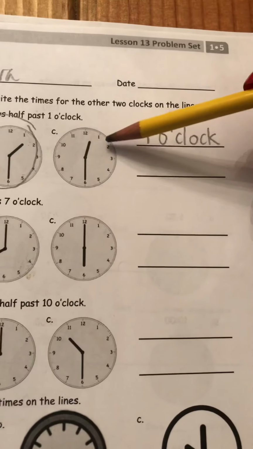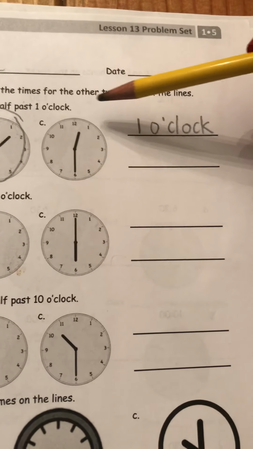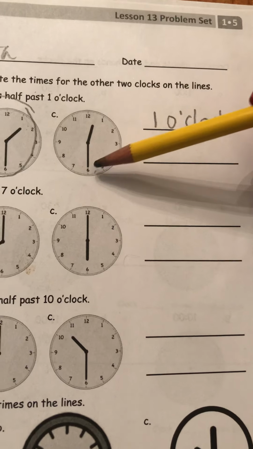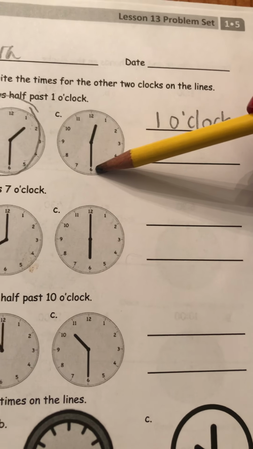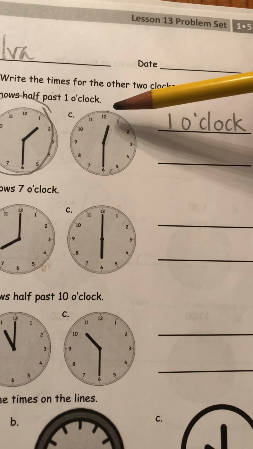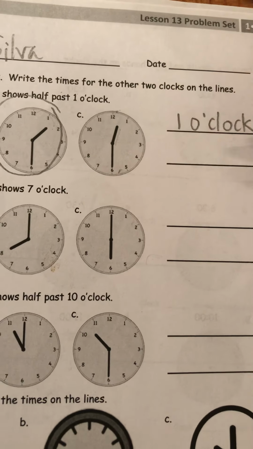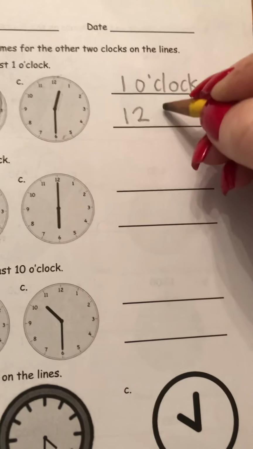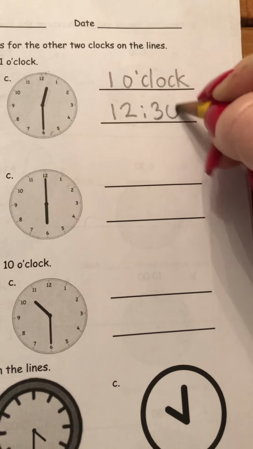And now let's look at clock C and see what time it says. We know it's going to be 30 or 1/2 because the minute hand is pointing at the 6. And the hour hand is just past the 12. So that means it's 12:30. We'll write it 12 with the 2 dots, 30.